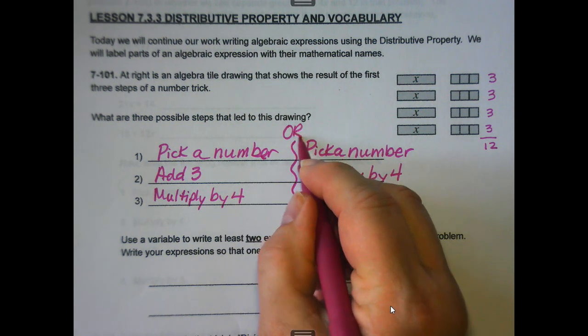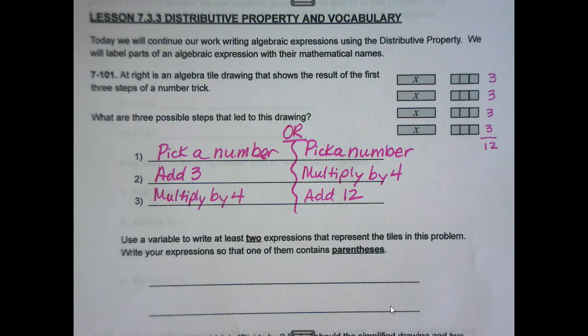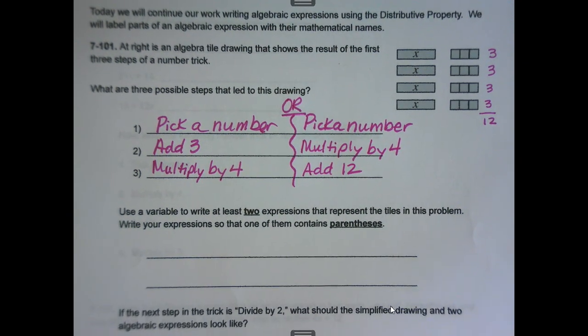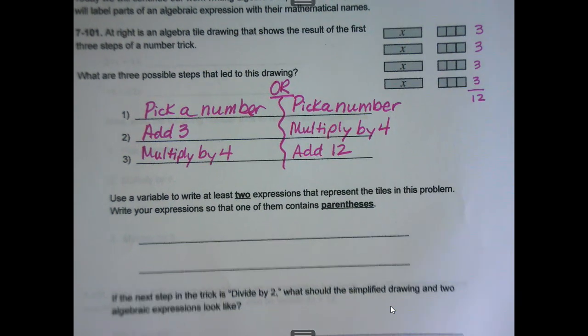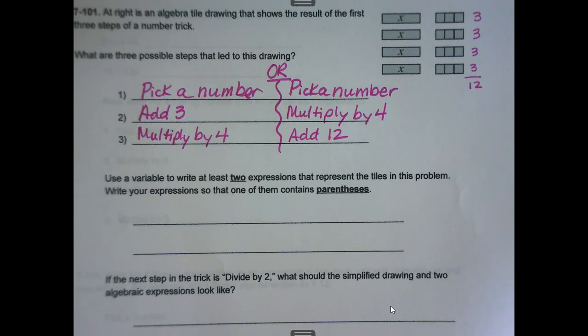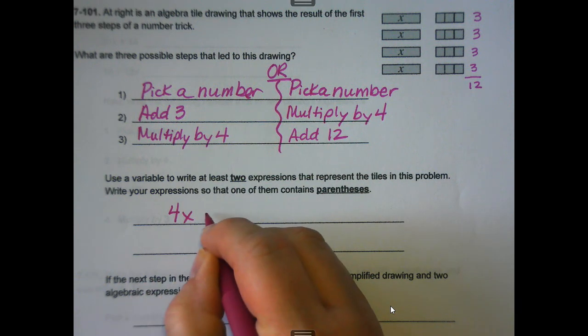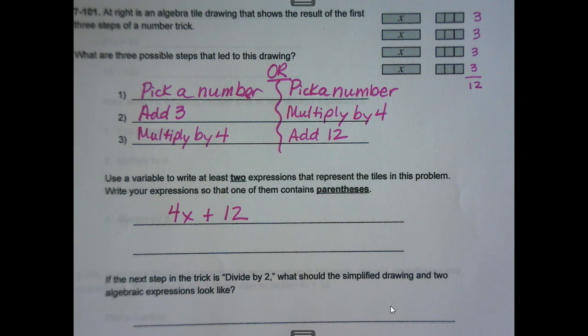It does not matter to me which way you saw this. Both of them would be correct. The next thing it asks us to do in the middle of the page is use a variable to write at least 2 expressions that represent the tiles in this problem. One of them has to have parentheses. So the easiest one for me to write is the one that shows 4x and 12. That's the easiest one for me to see. So I'm going to write 4x plus 12.